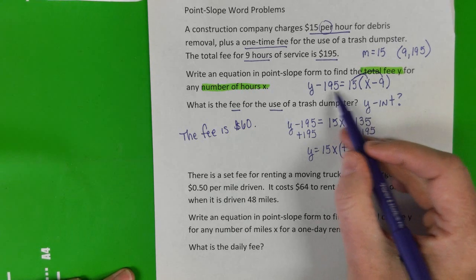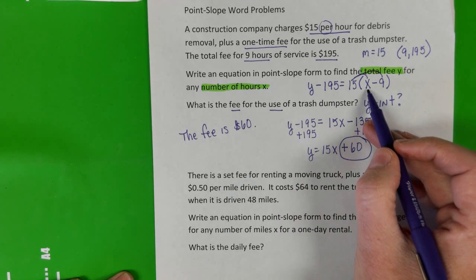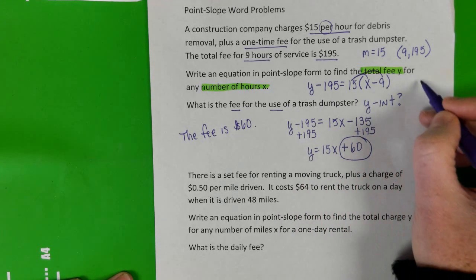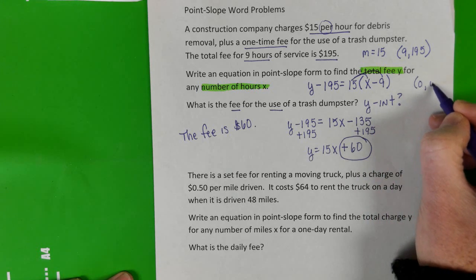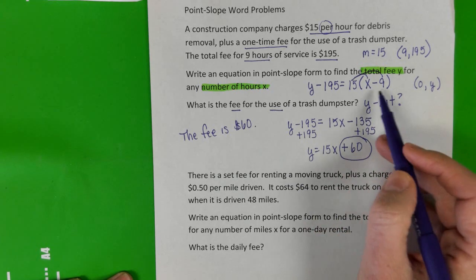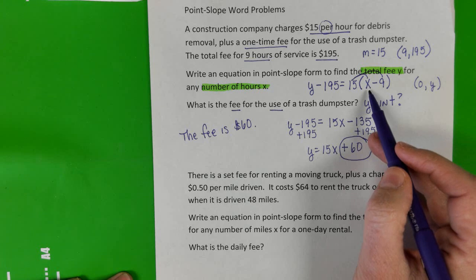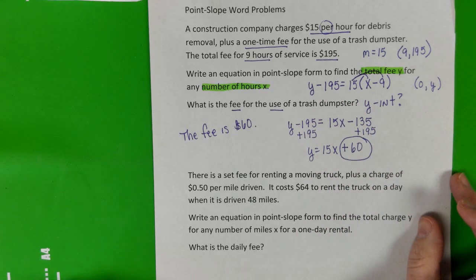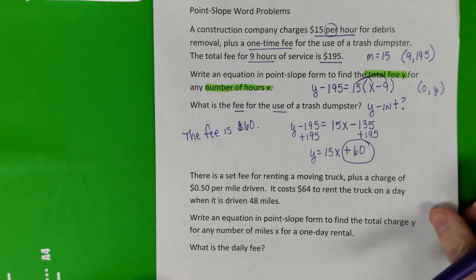I was thinking just a second ago, we could also plug in 0 for x, because we know our y-intercept is always at x equals 0. So that would be another way to do it, would be to plug 0 in for x and then work out the problem that way. But it's still going to give you the same result.